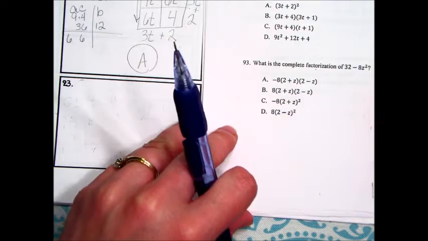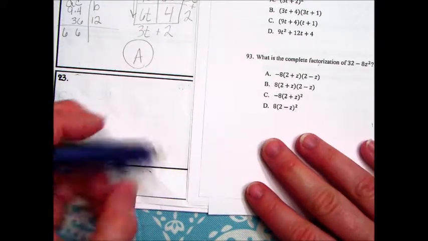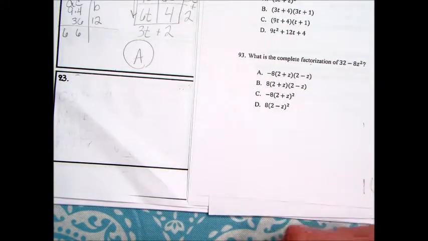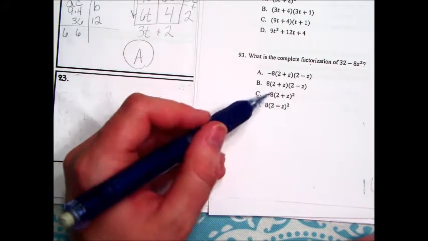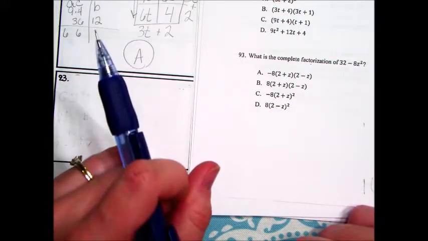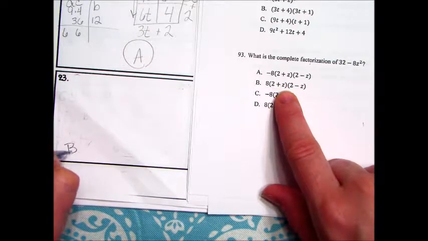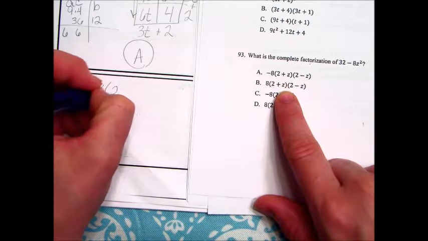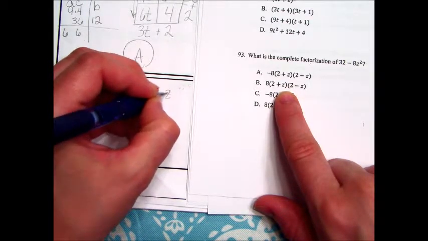93. Now number 93, we could do a box. And I don't know if you can see on my eraser marks, I actually did my box, but I find this one a little bit confusing. So what you might find more beneficial is, I think the answer is B. I'm going to show you another way that you could approach these different problems. So let's pretend we know the answer is B, which I think it is, but let's see if we can prove it. You see how it's 8 and 2 plus z and 2 minus z?